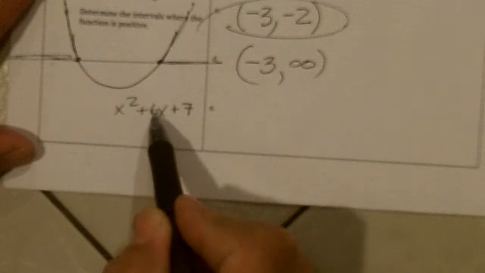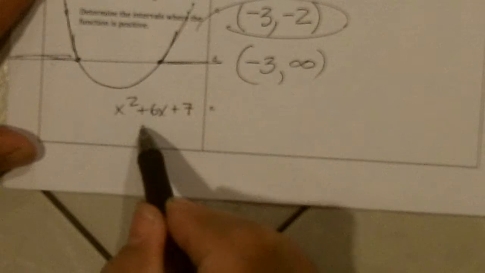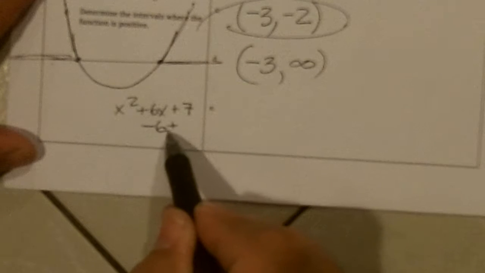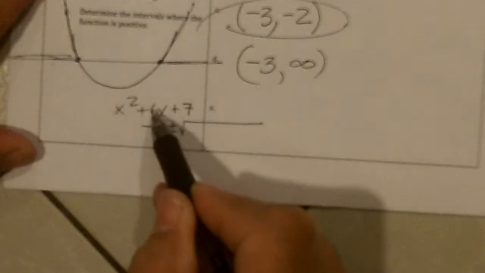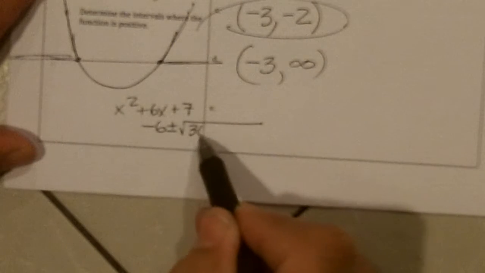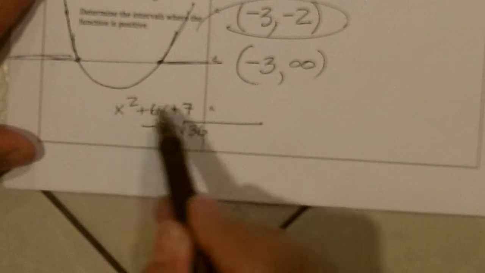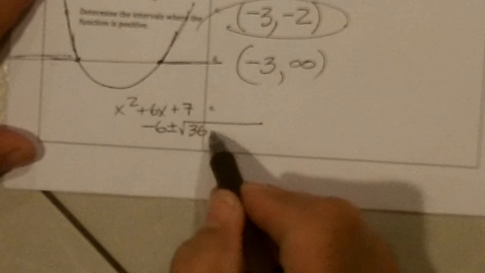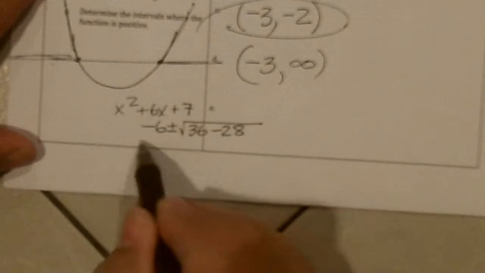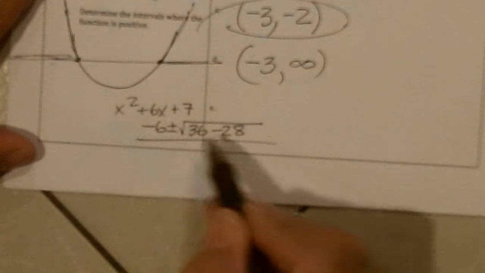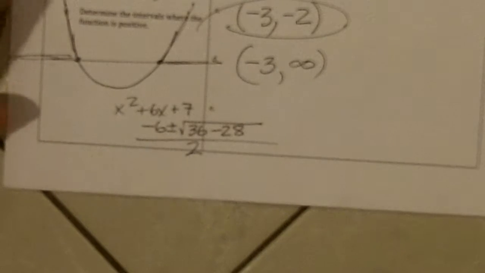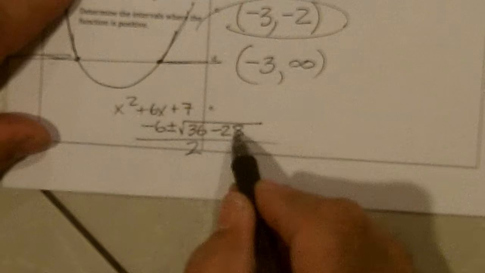So it's the opposite of b, plus or minus the square root of b squared, so that's 6 times 6, 36, minus 4 times 1, which is minus 4, times 7 is minus 28, over 2 times a, which is 2. 36 minus 28 is 8.